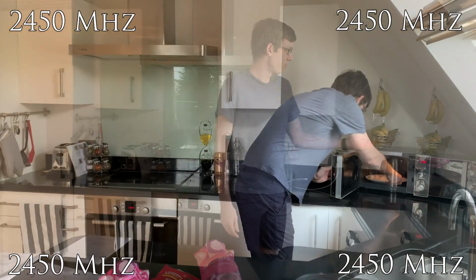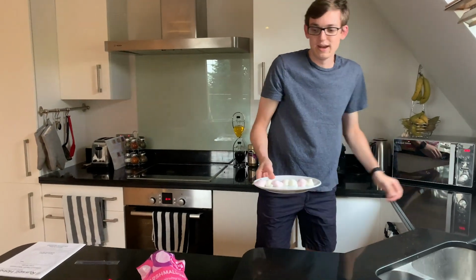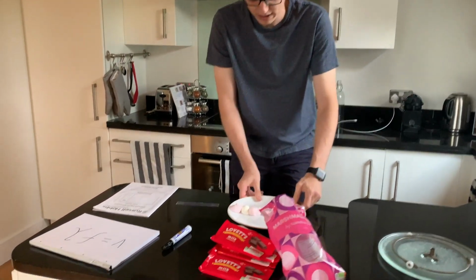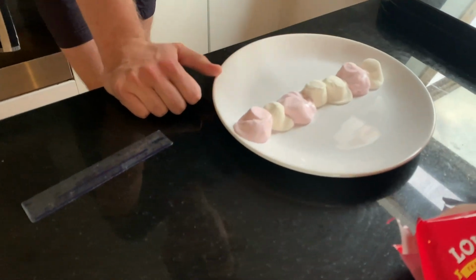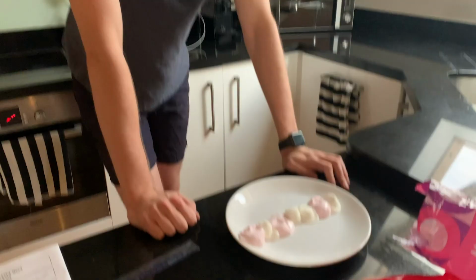How can we find out the frequency? Much easier, just check the back of your microwave or check the manual. If you can't find any frequency on your microwave, use 2450 megahertz. So, if we have a look then at the food, at the marshmallows, we can quite clearly see that some of these marshmallows have molten quite badly and some of them are still normal. So we need to measure the wavelength.